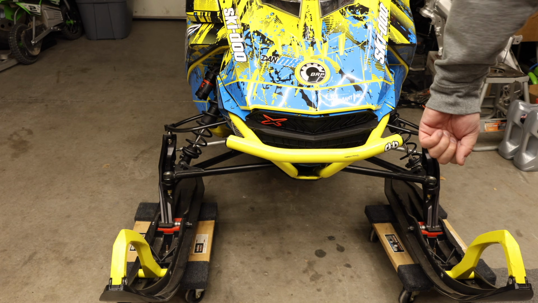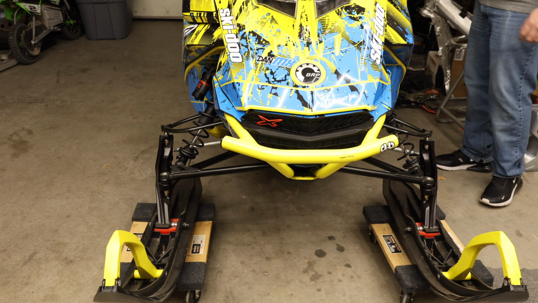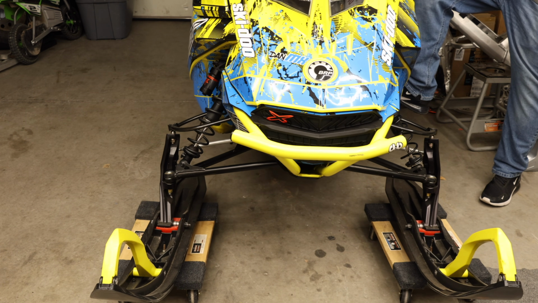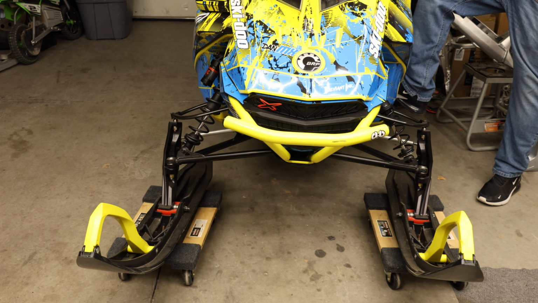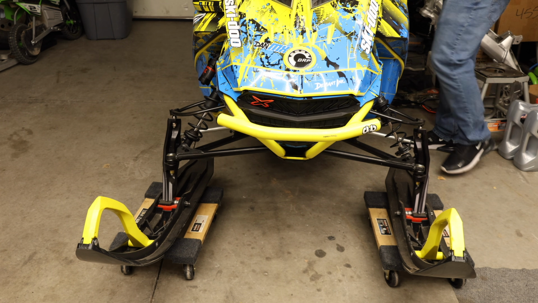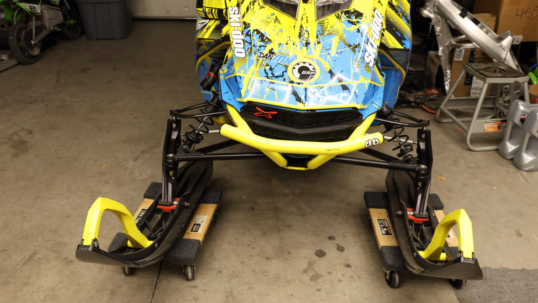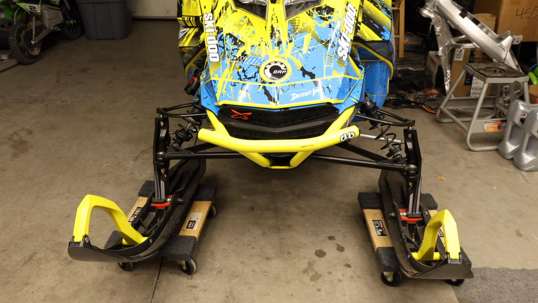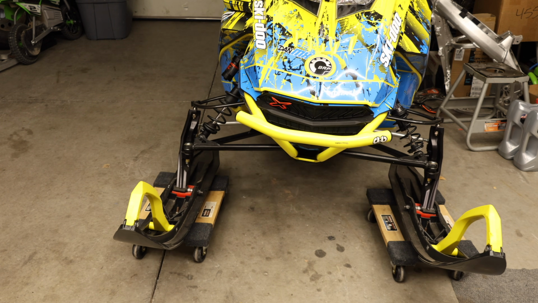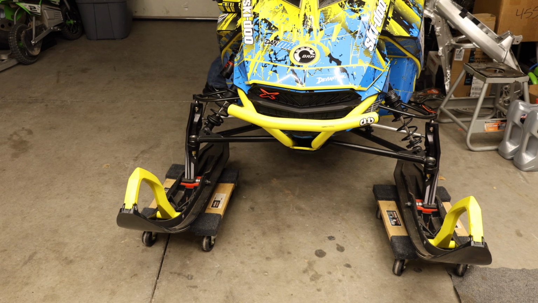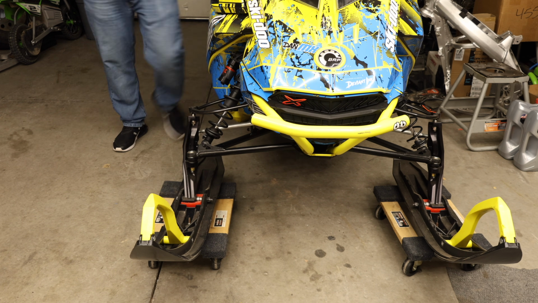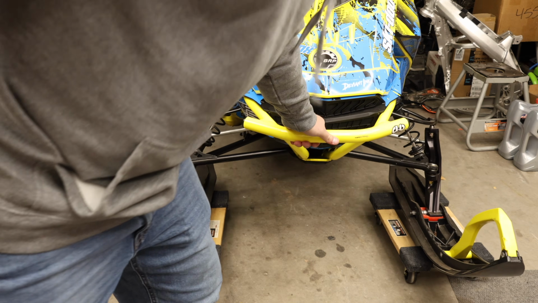Now, let's go over to the stock side. See what happens here. I mean, that is an insane difference. The whole sled is moving. I'm just going to hop on it. Okay, right side, left side. I mean, that's a big deal. My sled keeps moving around because I'm on rollers.